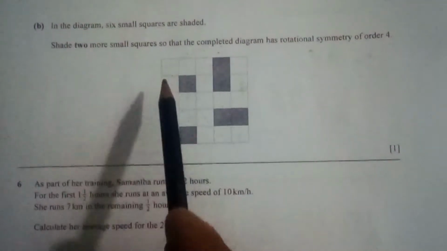Okay, in part B of the question, in the diagram 6 small squares are shaded: 1, 2, 3, 4, 5, 6. Shade 2 more small squares so that the completed diagram has rotational symmetry of order 4. Order 4 means if we rotate this figure 4 times, the figure will look the same.